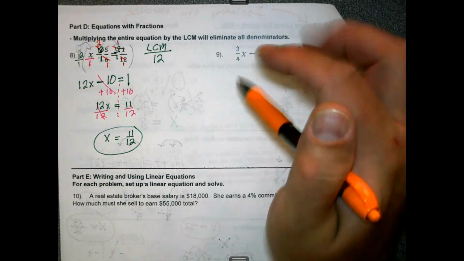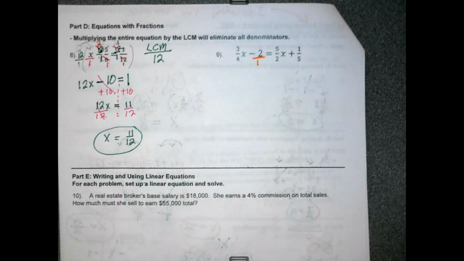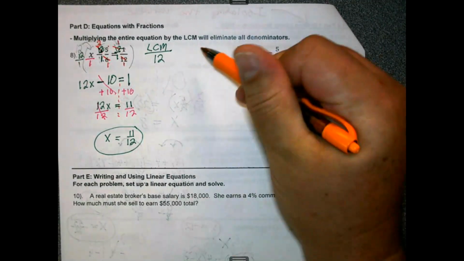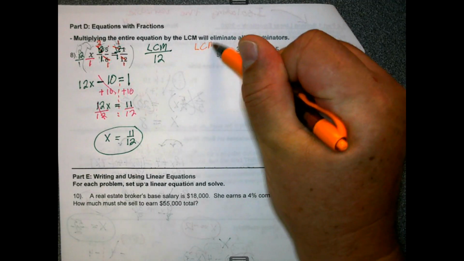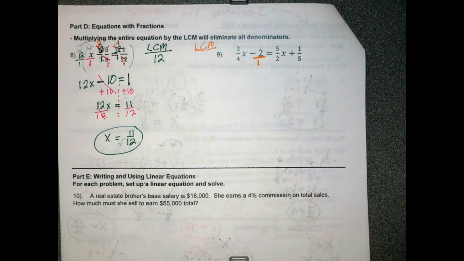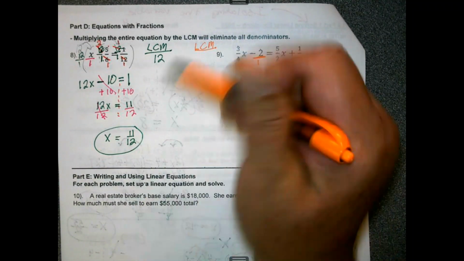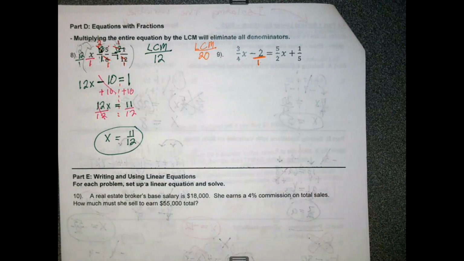That's cool. All right, so again, here we go. We have to find the lowest common multiple for 4, 1, 2, and 5. And we kind of did this already, didn't we? 4 and 5, it's 20, so it has to be at least 20, right? 20 is a multiple of 2, so 20 is our number.